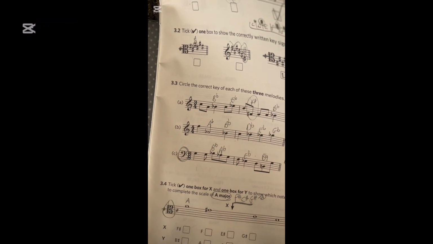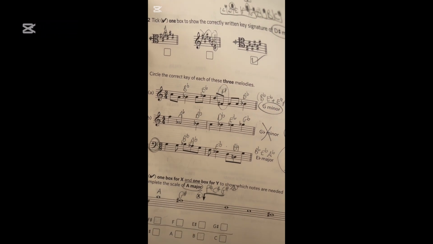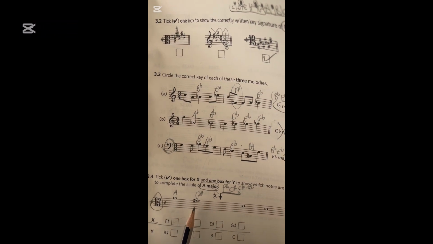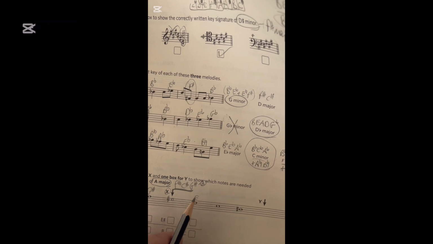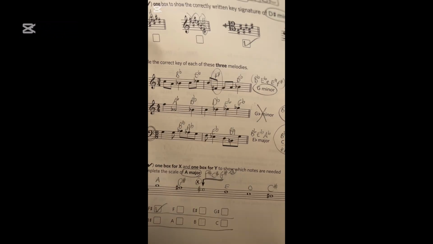Okay, so starting on the A, our next note down is a G sharp, and then we're missing something here from X. So we've been given some options here on the X line, and we need to figure out what is the correct option for that. Okay, so if we're in the scale of A major, we should have our 3 sharps, and our next one should be an F, so our F sharp is the next one we're going to tick there. Okay, F sharp, E, D, C sharp, and our next note should be a B, a B natural.